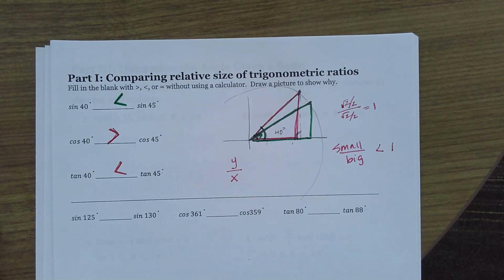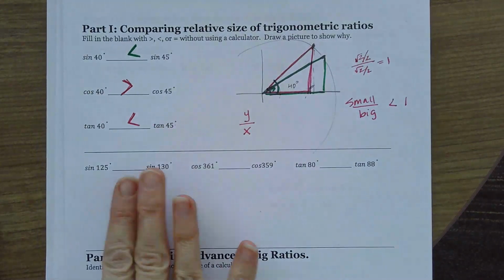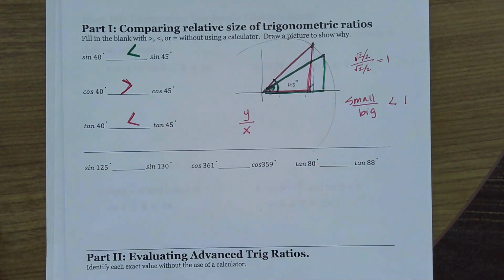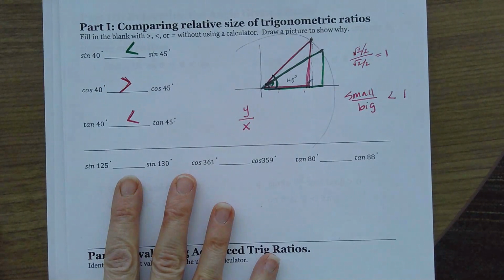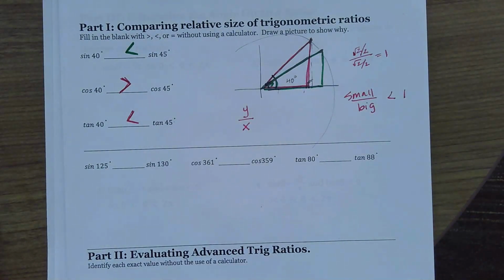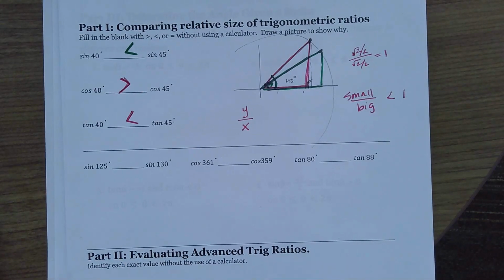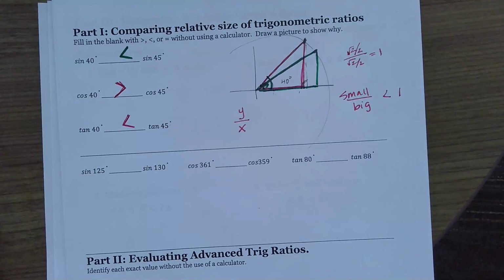So what I'd like you to do, these next ones are the same deal. I just picked different angles. Try to reason about this. This is definitely higher level. I think it's really good for you to think about the ratio of the sides. But try and figure those out. You can stop here though. Part 2 and part 3 of these notes we will do together in class.